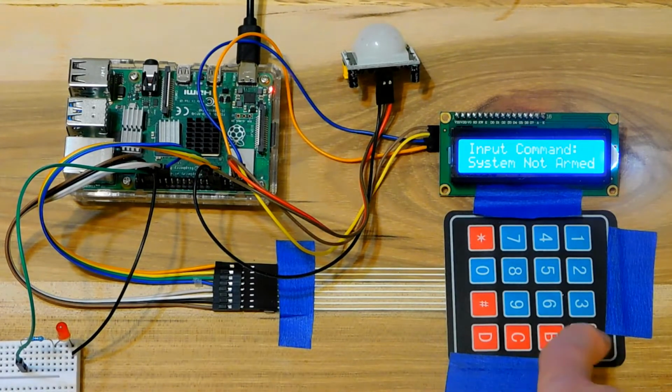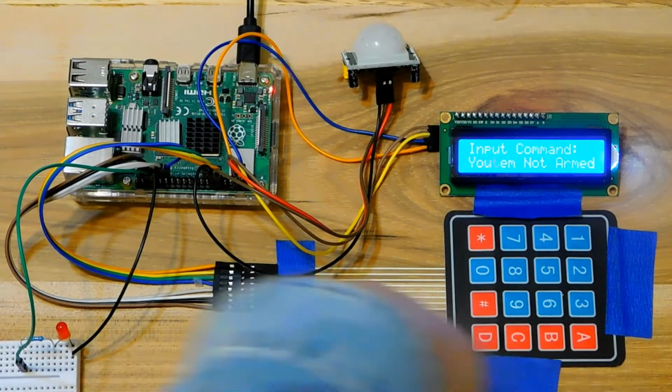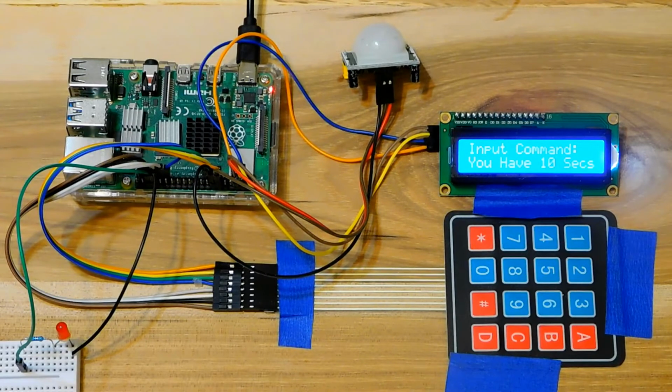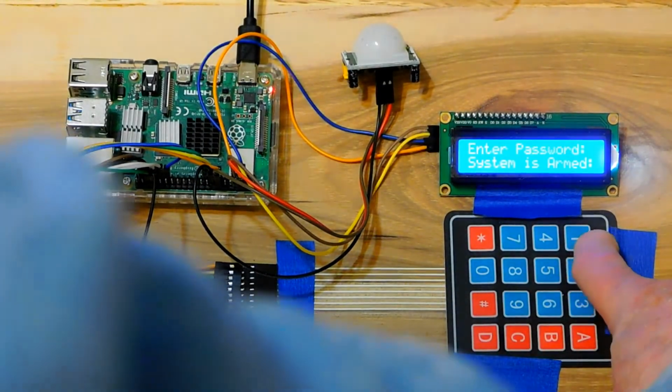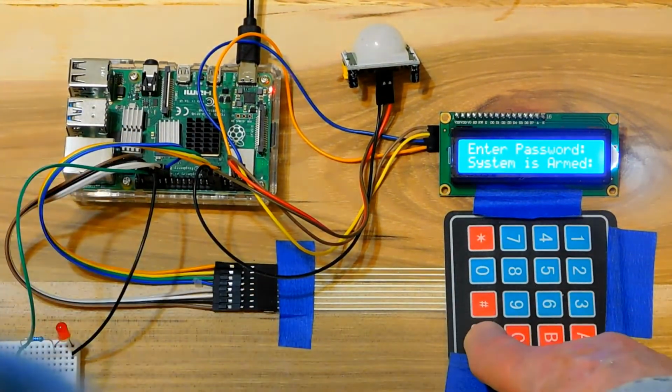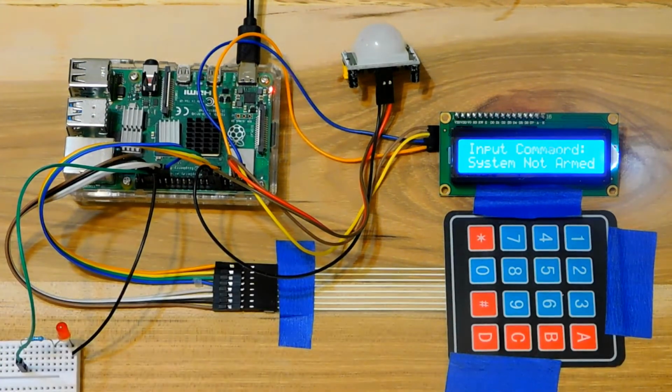Now let's suppose I arm it. I leave the premises, and I'm gone for some time. So now the system is armed. Let's say later I come back, and when I come back, it detects motion. But before it can turn on the alarm, I can disarm it. It asks for a password, 1, 2, 3. Well, I didn't quite get it done quickly enough. I guess I need more than 10 seconds.